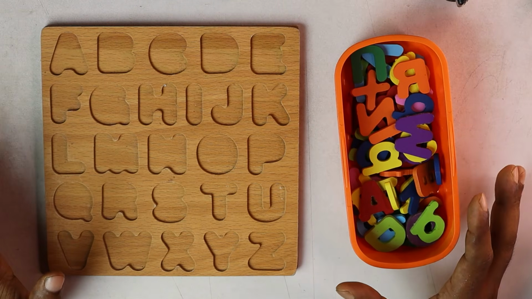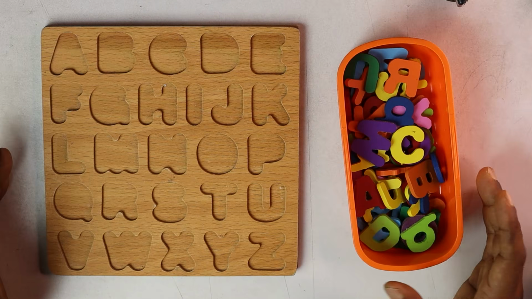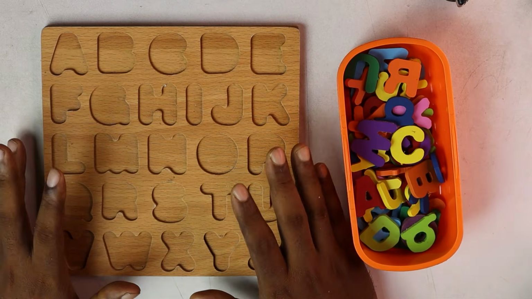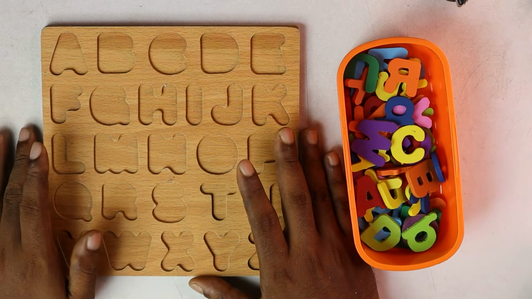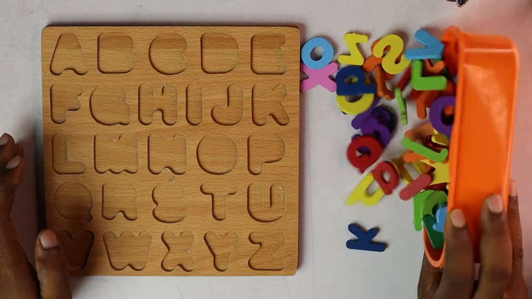Hello kids, let's make some alphabet. Here you can see I have used alphabet. Let's match all the alphabet. First of all, we will match capital letter and then we will match lowercase letter. So let's get started.